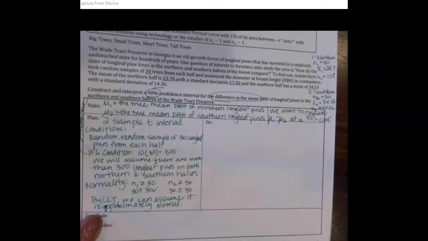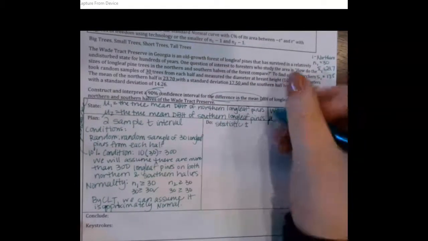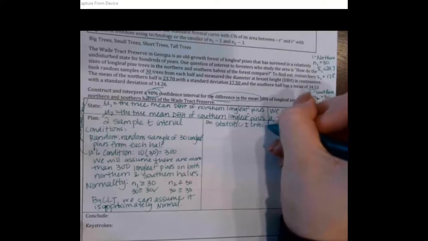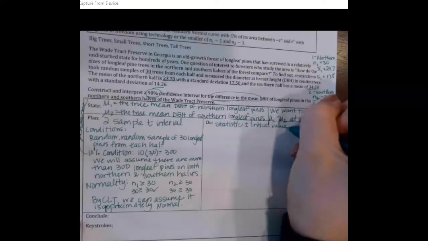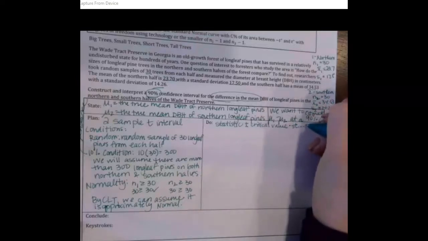Okay, so now that all of our conditions are met, we can use our 2-sample t procedures. So you have your statistic plus or minus the critical value times the standard error, or the standard deviation of the statistic.